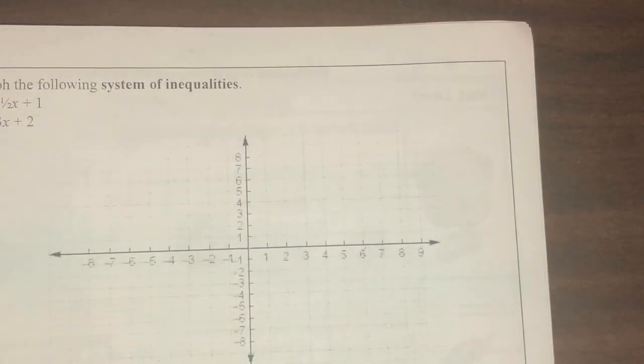Now I'll go on to the next one, okay? Now I'm going to go ahead and graph the system of inequalities. So this is, again, I'm going to really encourage you to look at my systems video if this is challenging for you. I'm going to do this in red, and I'm going to do this in black. Okay, so let's do the red graph first.